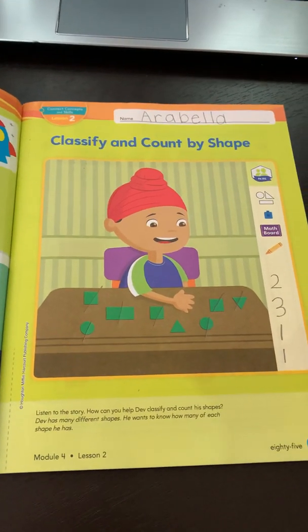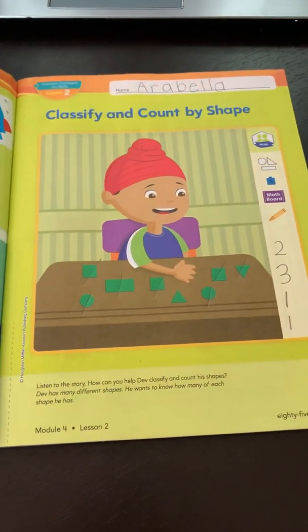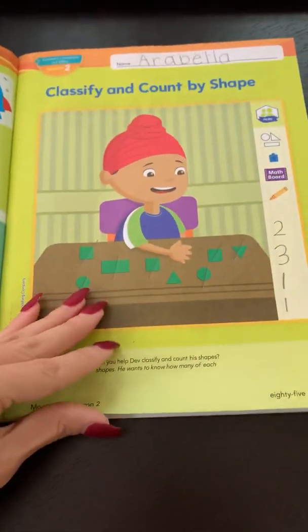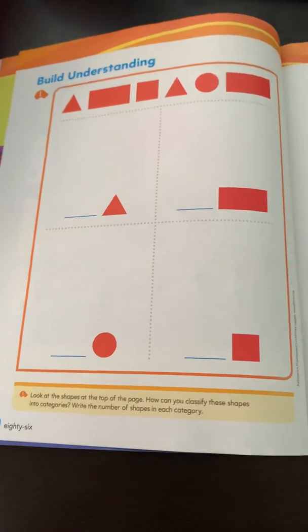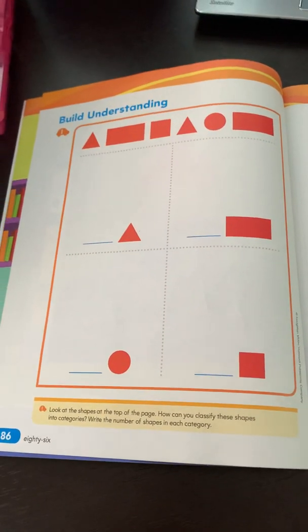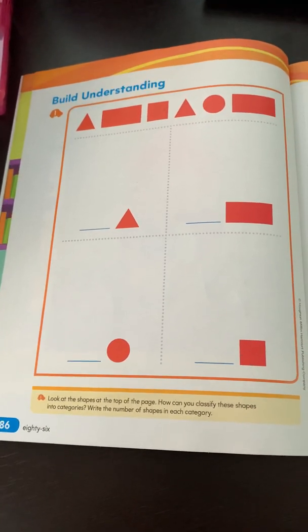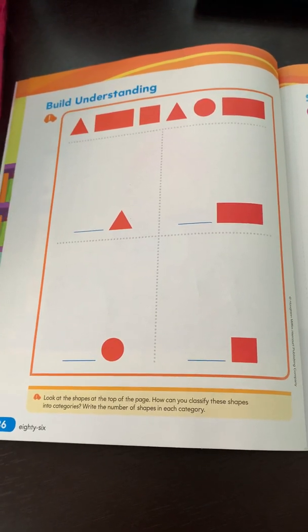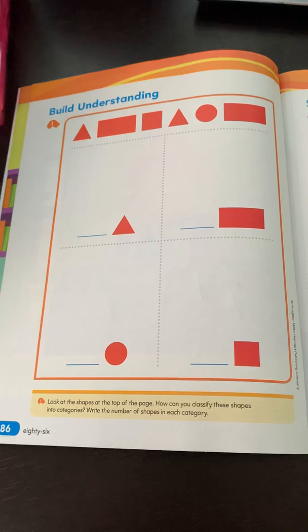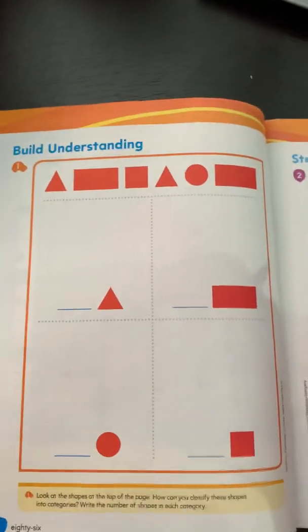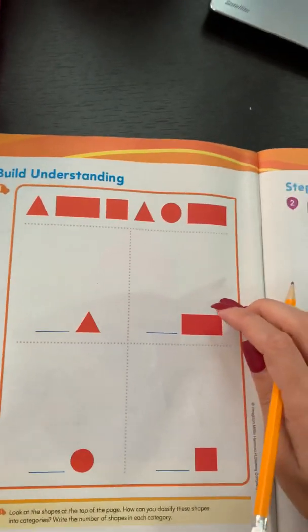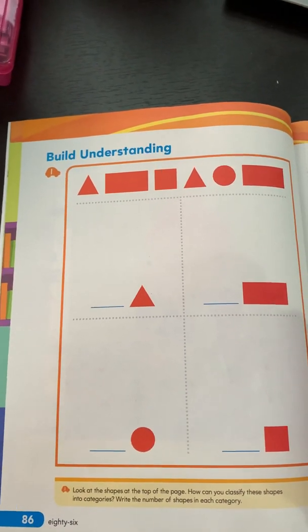When you classify, you start with one at a time. You separate them. Look at the shapes at the top of the page. How can you classify these shapes into categories? Write the number of shapes in each category. Okay, they are all the same color. They're all red, so we can't classify by color. We're going to have to classify by how many sides.